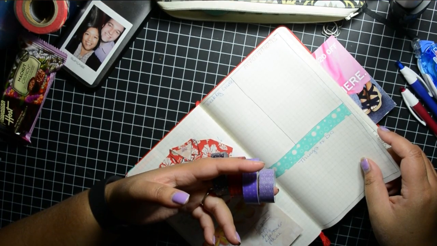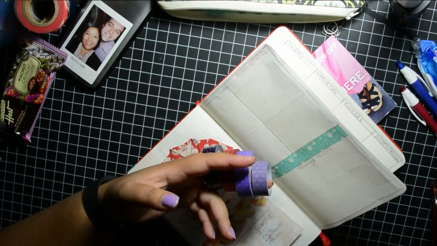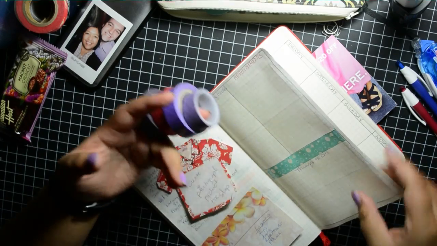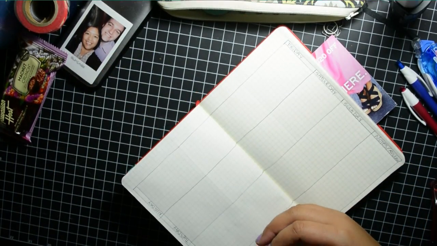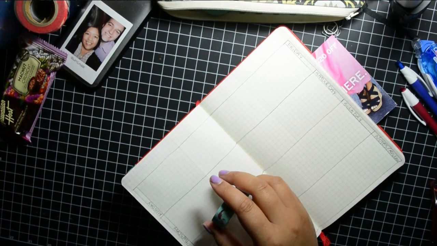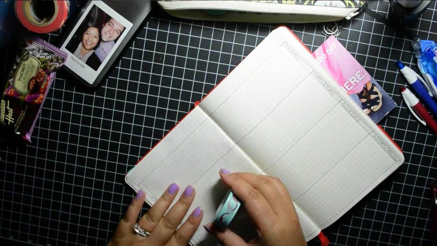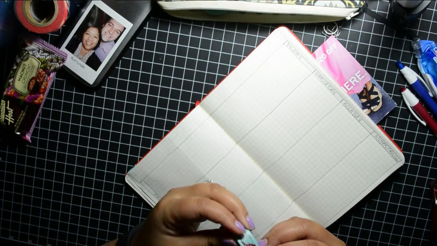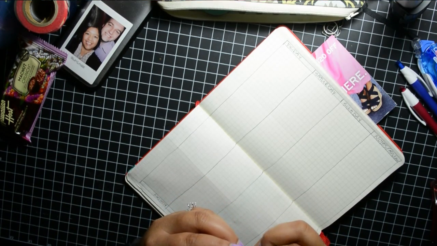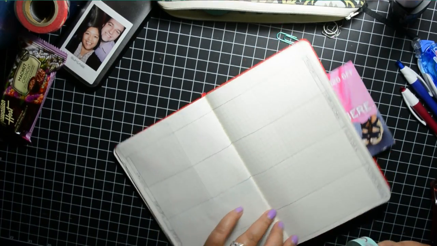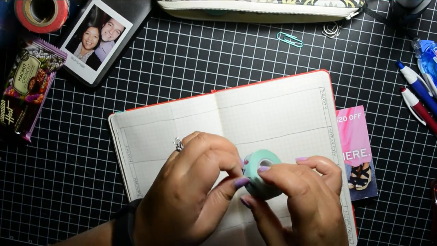Got blue there. What have I got going on this week? Oh, let's use the koi again. These are the pretty koi I got. I get a lot of my washi from a store called The Washi Shop. You can find her on Etsy.